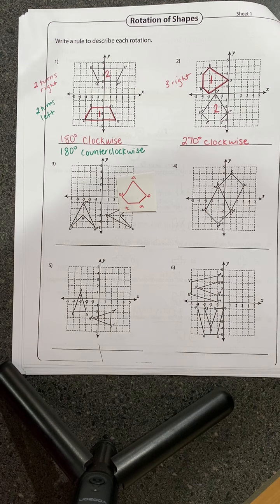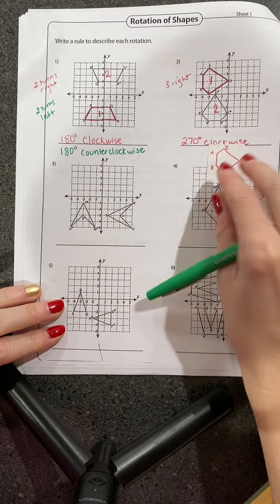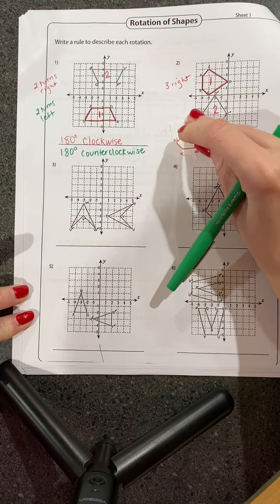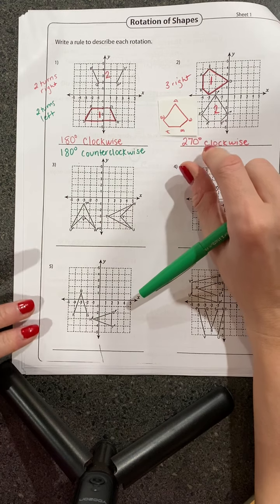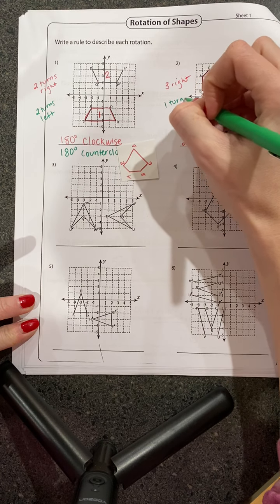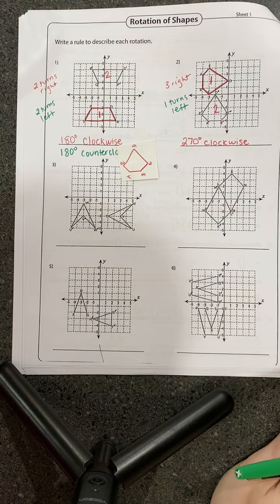Let's see what it would be to the left. So if I start here, I'm turning to the left. I go one turn. And does it match up with one turn? Yes, it does. So one turn to the left matched up.